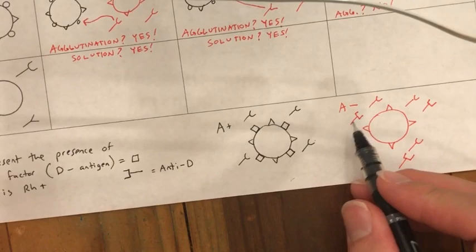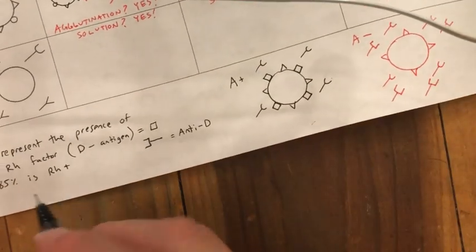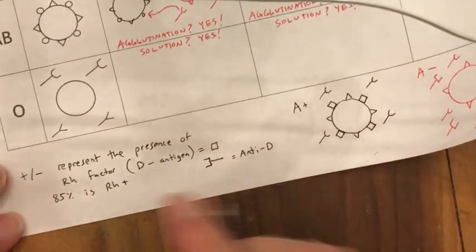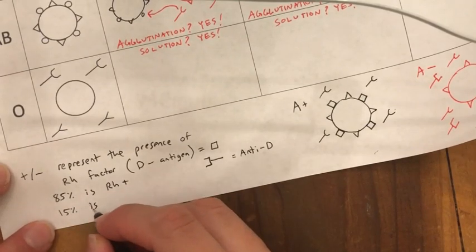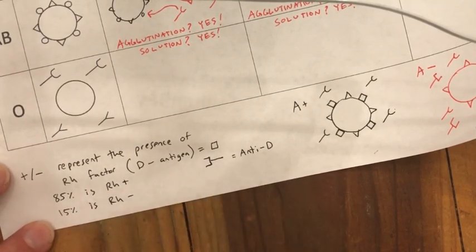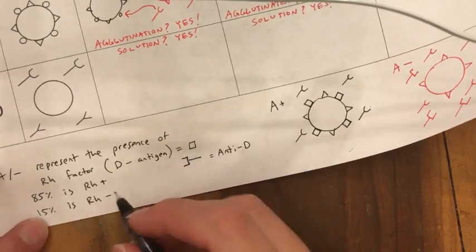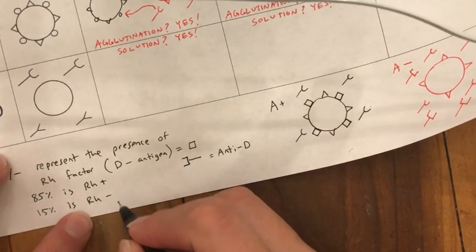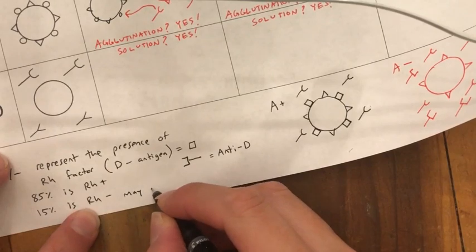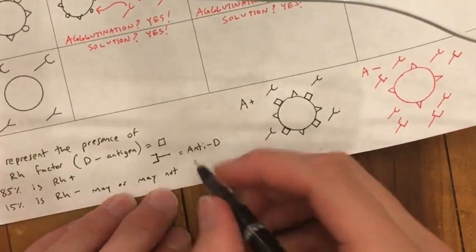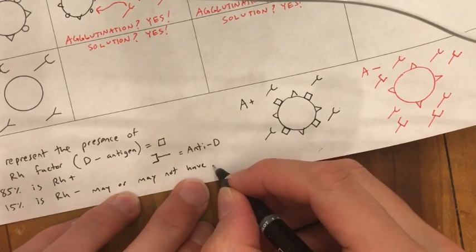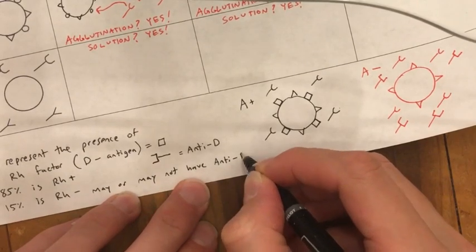So being negative, this is the other 15% of the population here, the 15% that is Rh negative. And people who are Rh negative may or may not have anti-D.